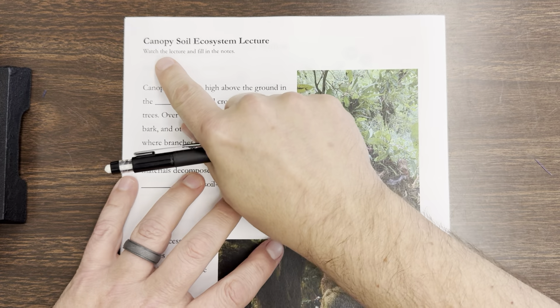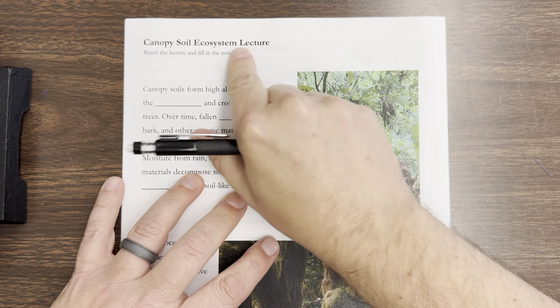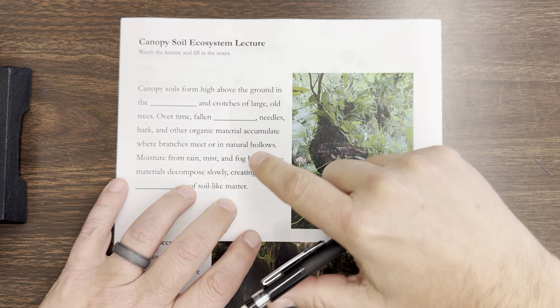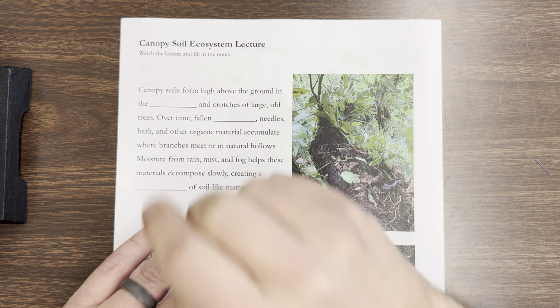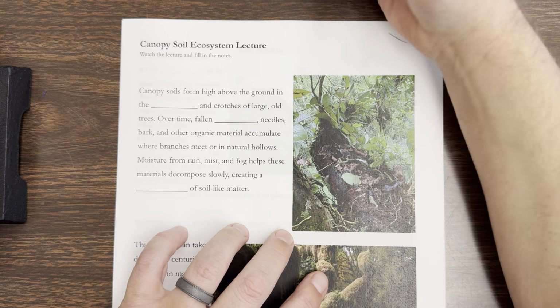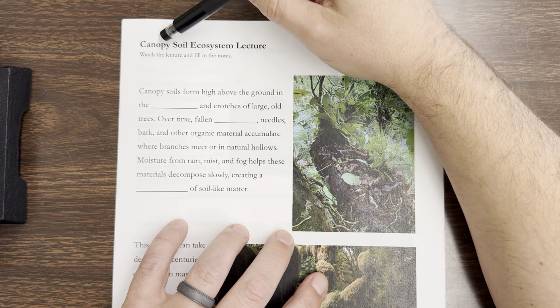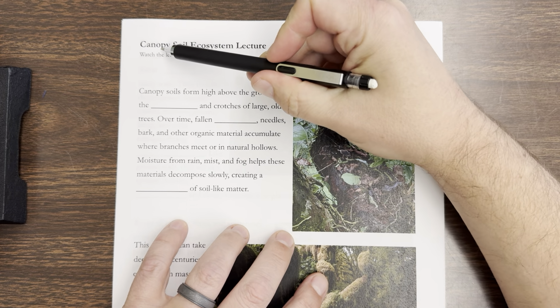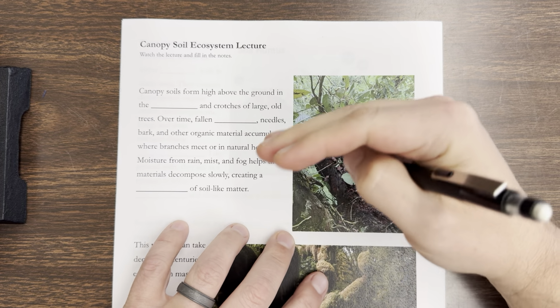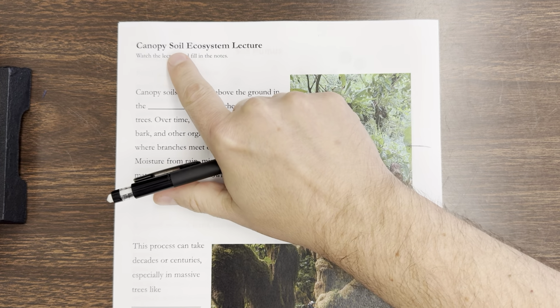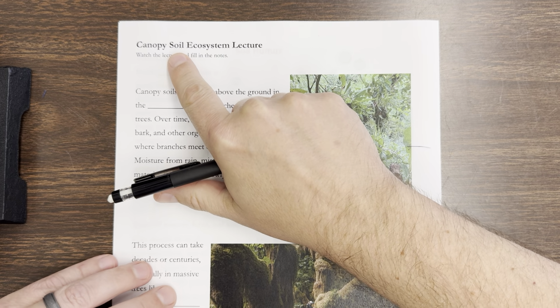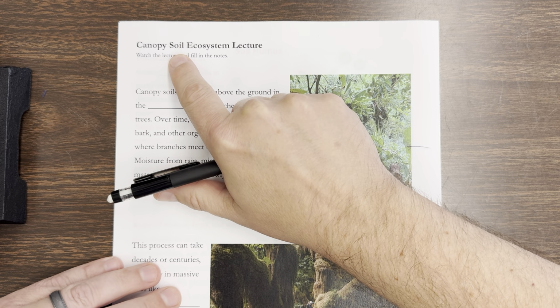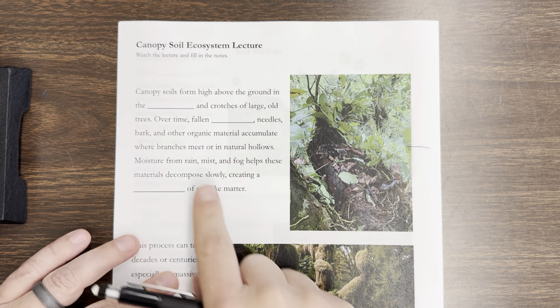Hello, today I'm going over Canopy Soil Ecosystem Lecture. So this is an unusual one. This is something that a lot of people don't know about: when we talk about trees, especially the largest trees, and we talk about the canopy, which is the higher layer of the trees, well, we can find soil up in those branches. So that's what we're going to talk about.